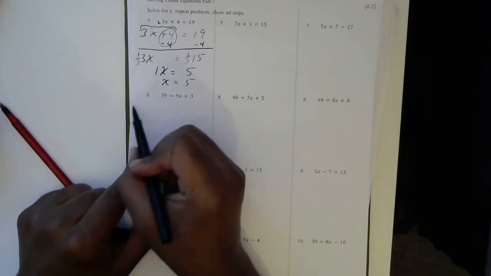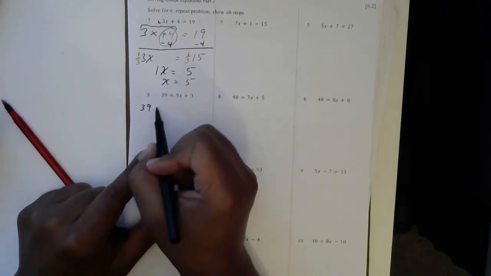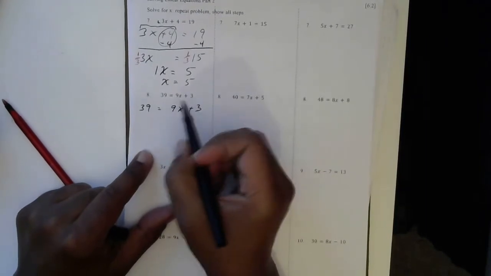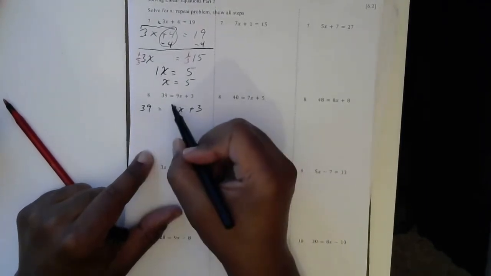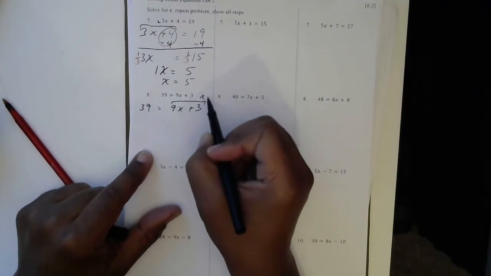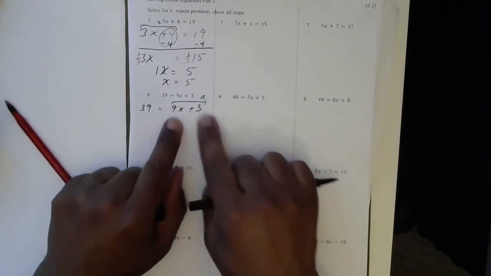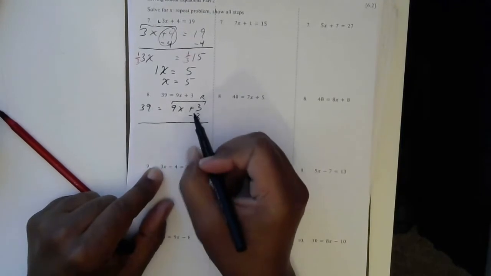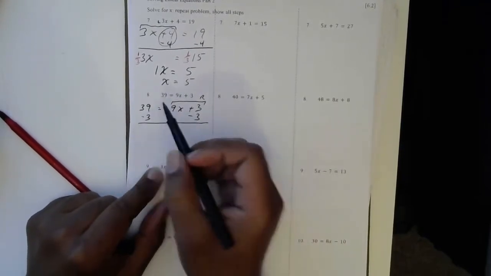Okay, next we have 39 equals 9x plus 3. Now, this is a right side problem, so we'll be removing the 3 and the 9 in order to get the x by itself. The 3 is adding, so you use a subtracting 3 to remove it. Whatever I do on the right side, I'll also do on the left side to balance it.